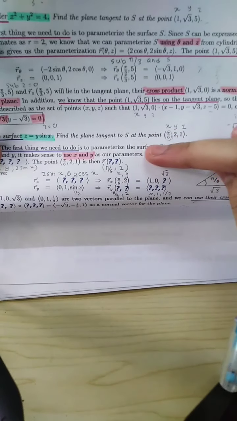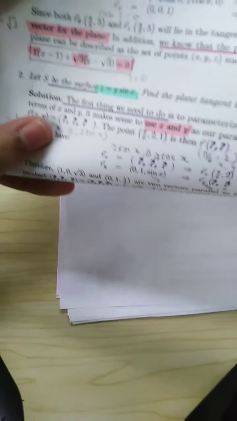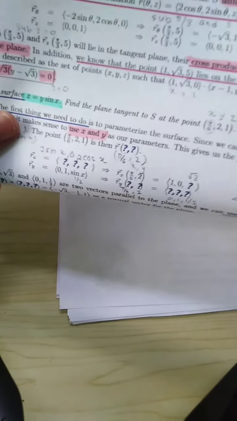Now we'll move to the next example. Let S be the surface z equals y sine s. We have to find the plane tangent to S at the point (pi over 6, 2, 1). Like the first one, the first thing is we have to parameterize the surface.